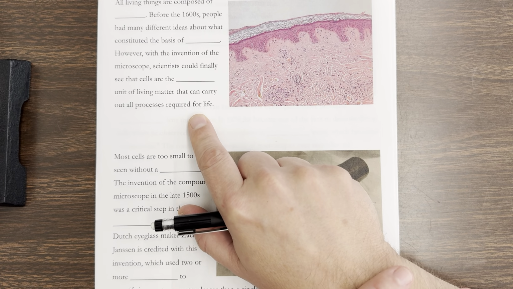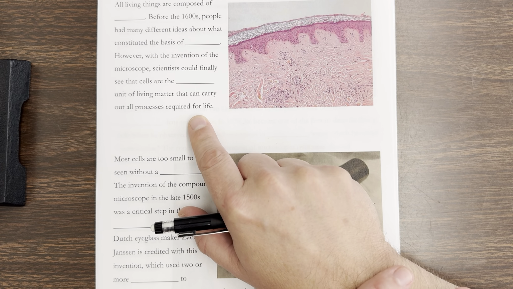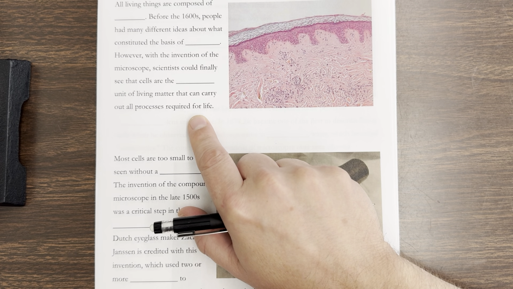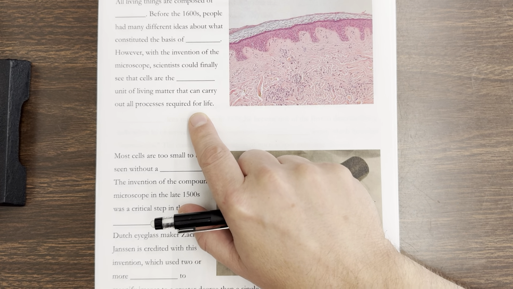So what we're saying here is that nothing smaller than a cell, or things that make up a cell, would be considered life. A cell is the smallest unit of a living thing.